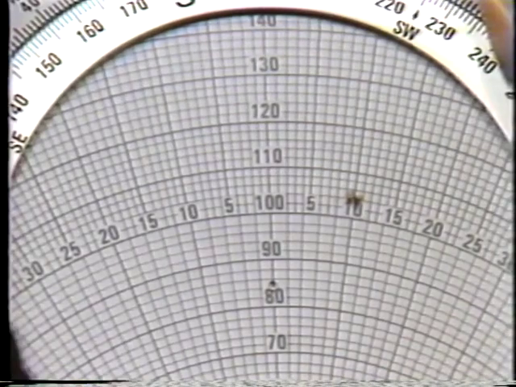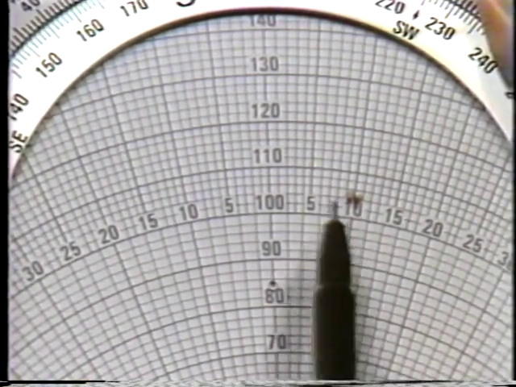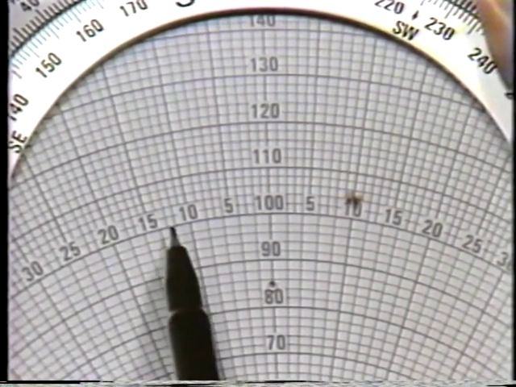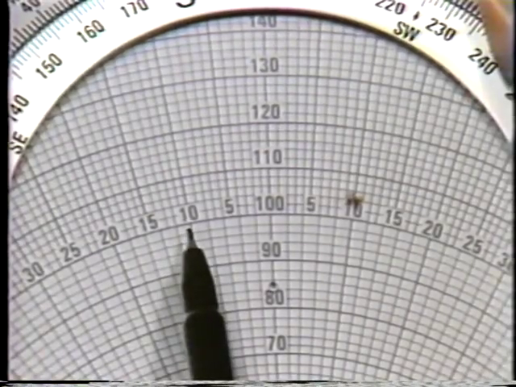Step 5 instructs us to read the wind correction angle between the center line and the wind velocity mark. The value we read is 10 degrees to the right of the center line, which is a plus wind correction angle. If the wind mark is to the left of the center line, the wind correction angle is left and is called a minus wind correction angle.